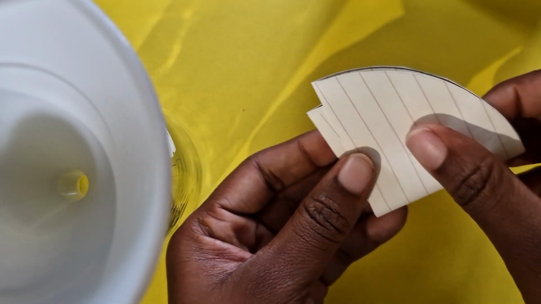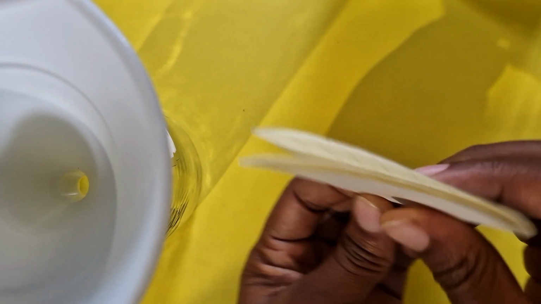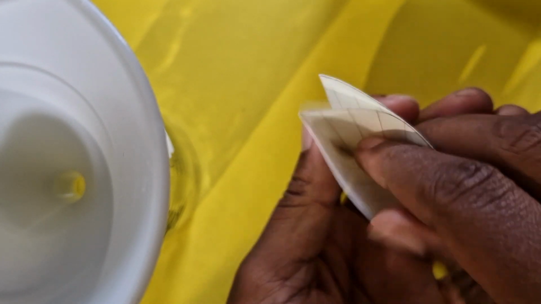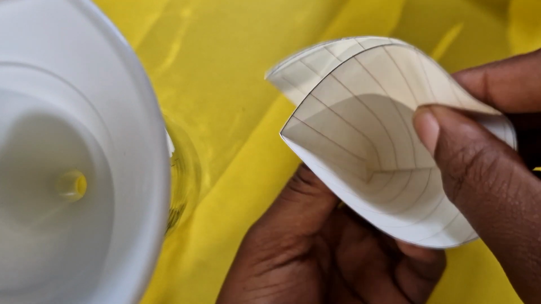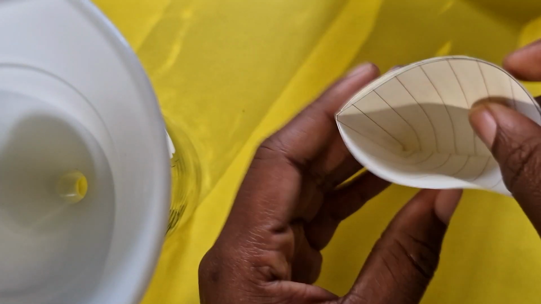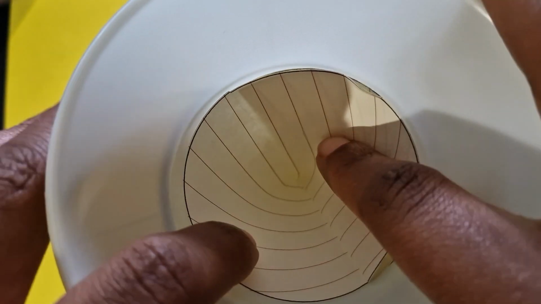And then fold it again like this. So we're making that V-shaped. So essentially you're just going to be left with a cone, like those birthday hats that people wear. It's not perfect of course, and then you put it inside your funnel, right?